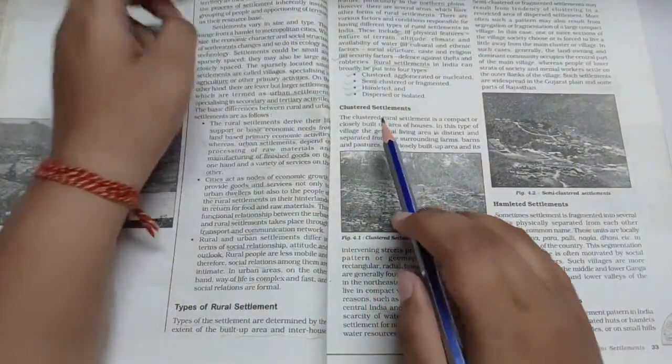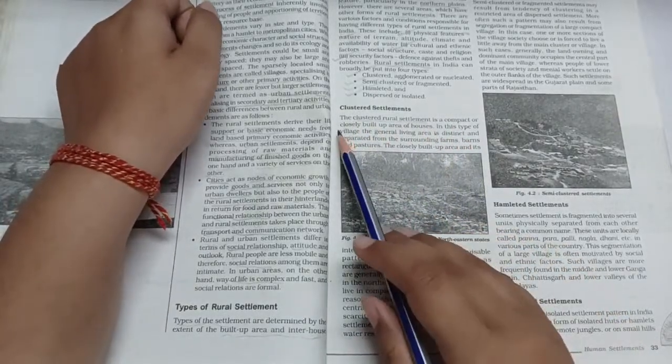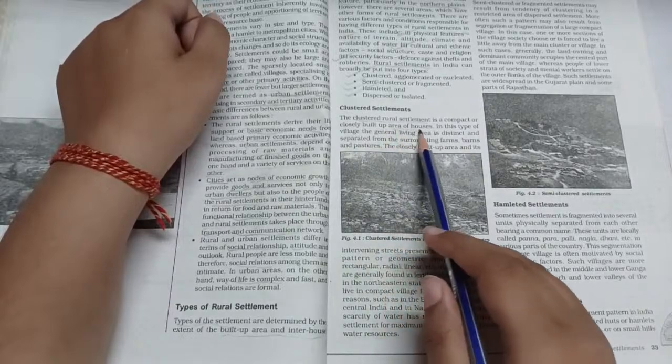Clustered settlements. The clustered rural settlement is a compact or closely built-up area of houses.